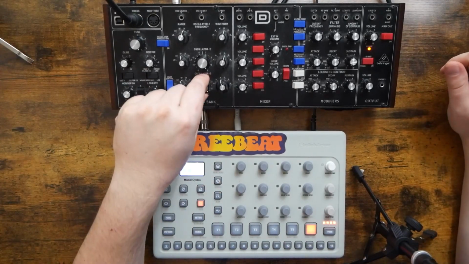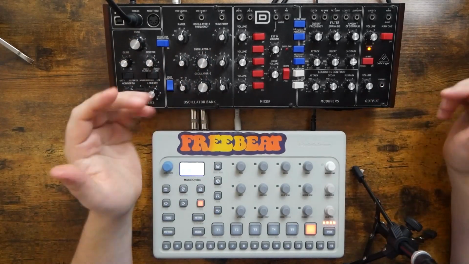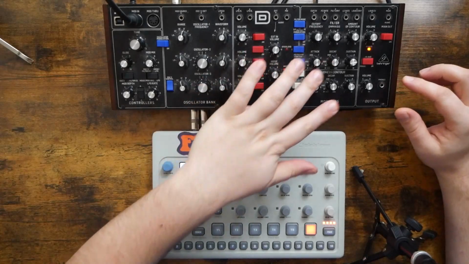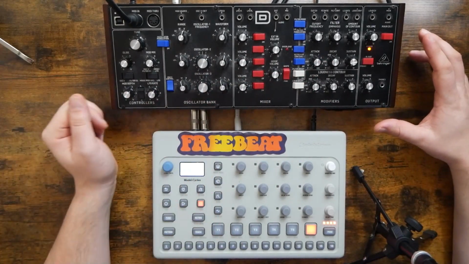There we go, just a little fun. Threw the 3 oscillators completely out of tune there at the end. Yeah, that wasn't great, but like I said, I need to use the Model D more, and the only way I'm going to get better at it is by making bad jams like that one.